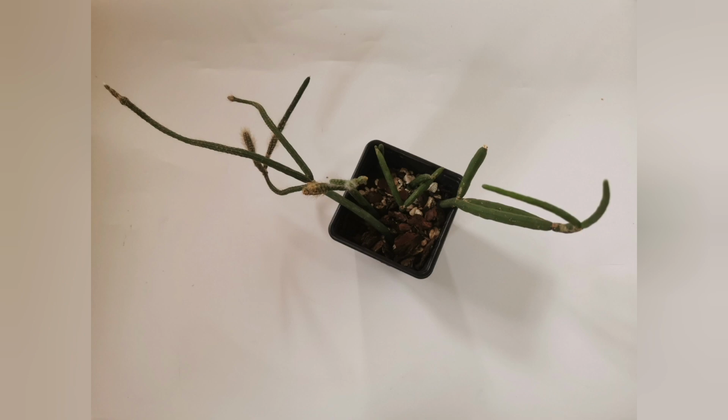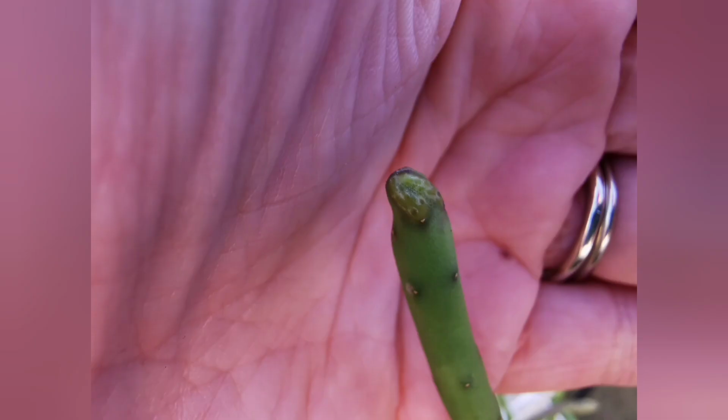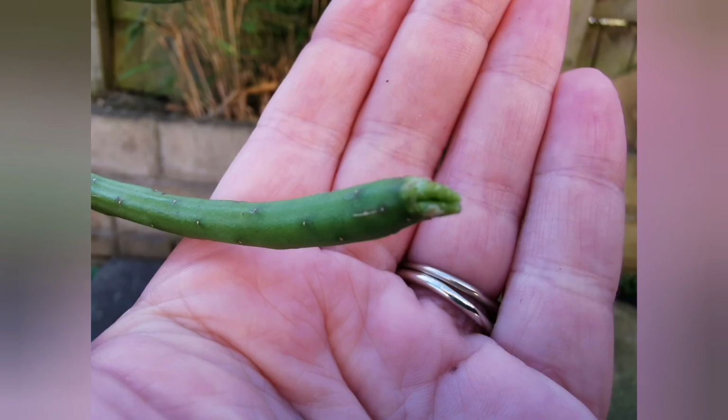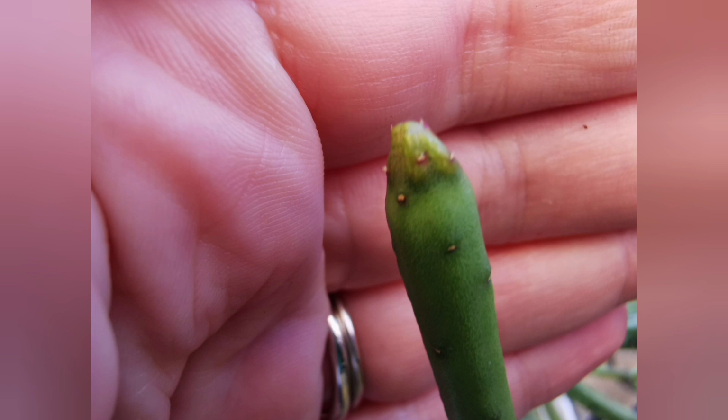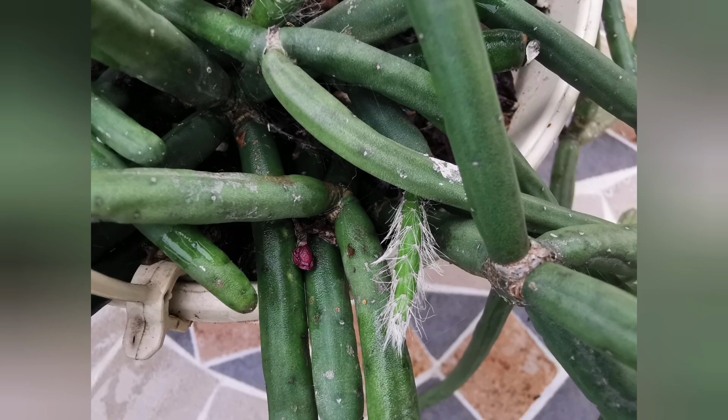And you can see here the stems have grown. Now have a look, and you can see here how unworldly it looks, unearthly, when it comes out of the end.